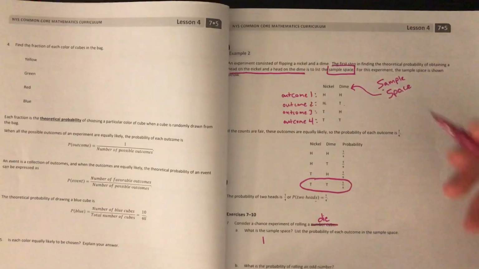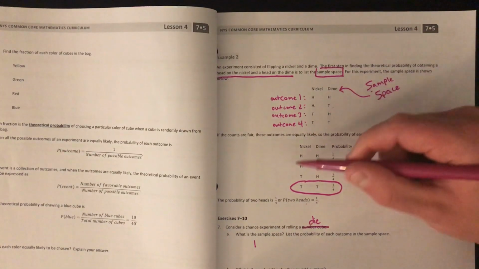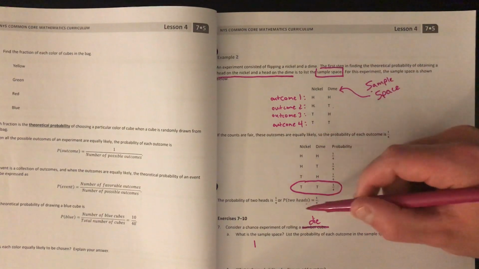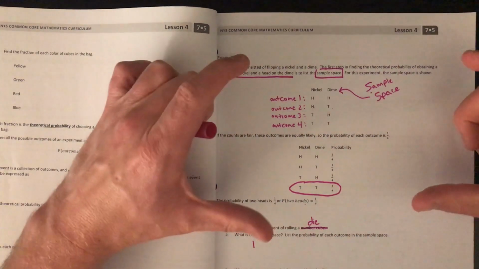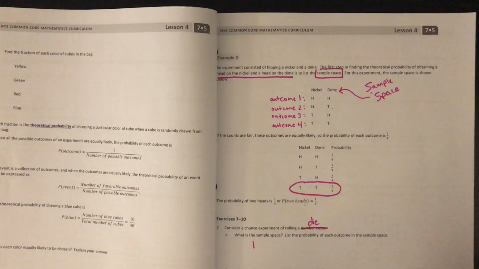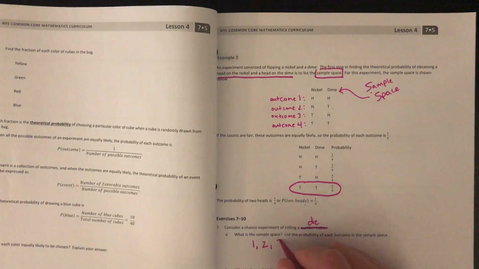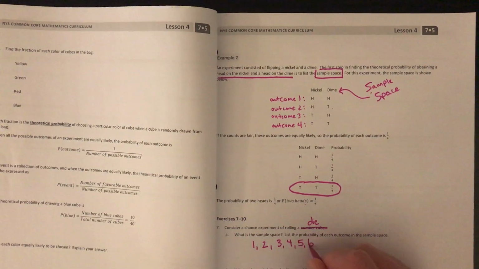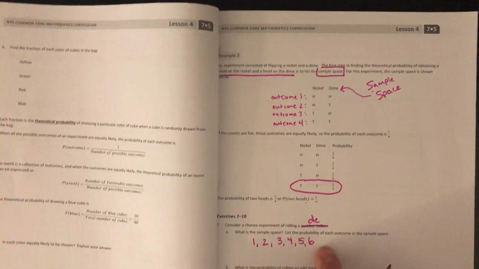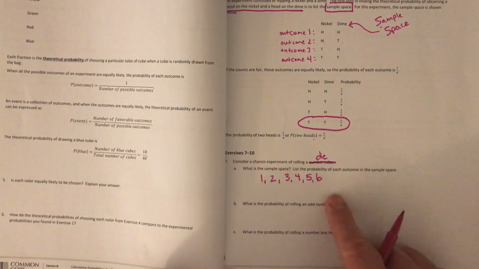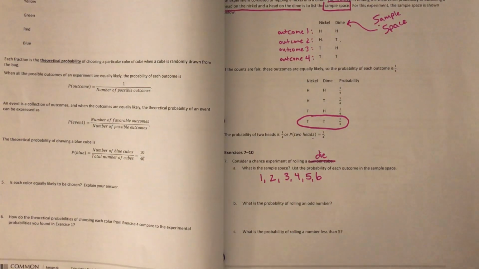Anytime you list a sample space, you can make a nice little column organized thing like they did here and here. You can put them into a table if you like. I like to just do the simple thing, which is just list them out with commas between. So a possible outcome would be you roll a 1, you could roll a 2, a 3, a 4, a 5, and a 6. So there's my sample space for this chance experiment, listing out the 6 possible outcomes.